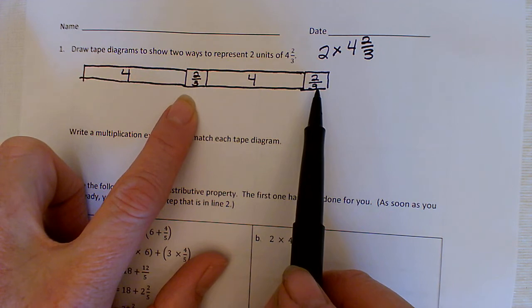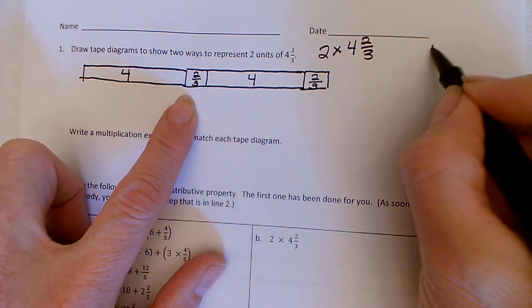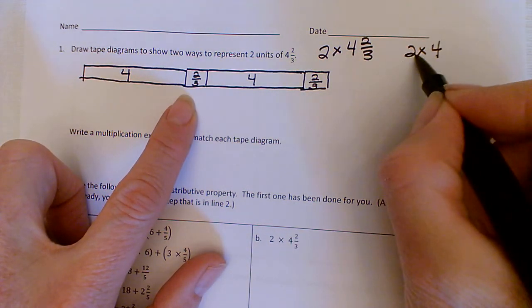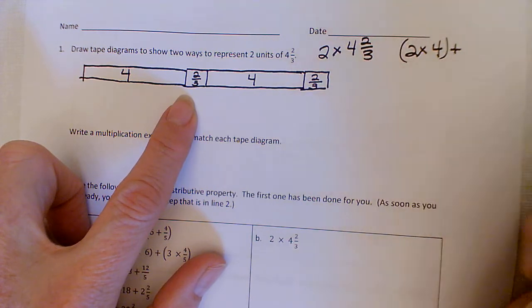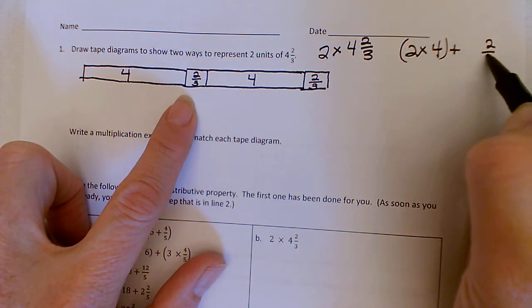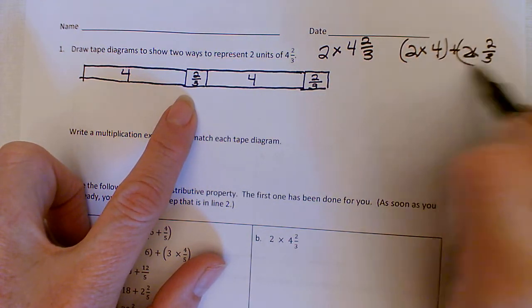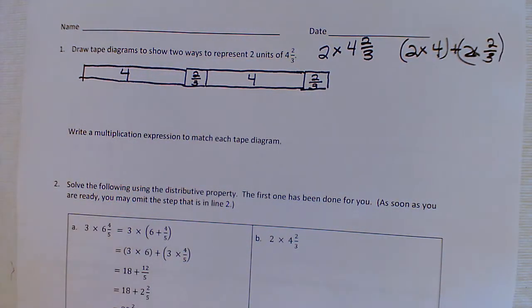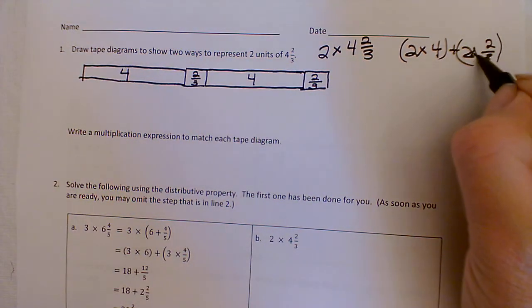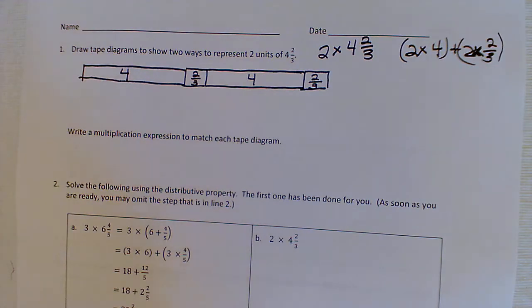Do you hear what that sounds like when I say that we're going to do 4 2 times and we're going to do 2/3 2 times? I hope that you're kind of seeing that. Sorry, this "times" is really not great. All right, so let's go ahead and model that.